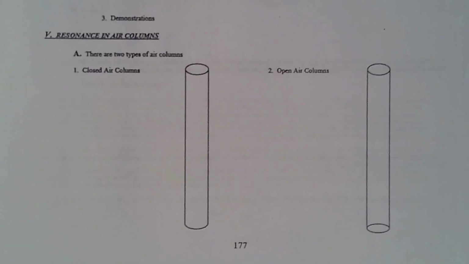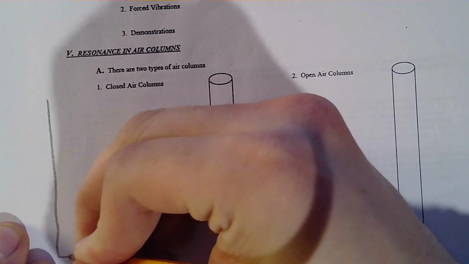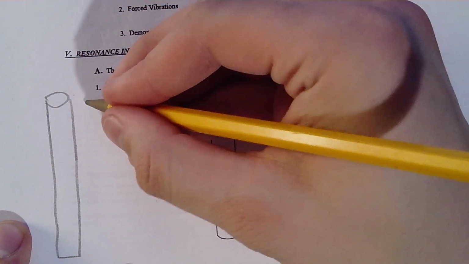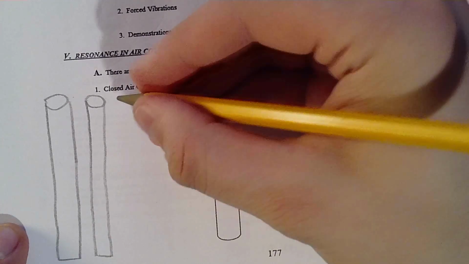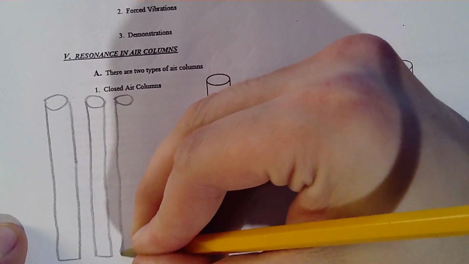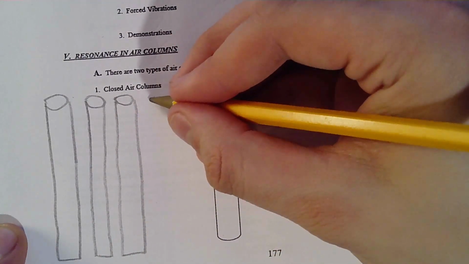This brings us then to air columns, and I believe we covered this a little bit, but let's just make sure we're all set on it. Let's draw a few air columns for us to do this on, because this is going to be important for us to have. Basically, the different air columns, a closed air column and an open air column, will act with some rules the same between them.